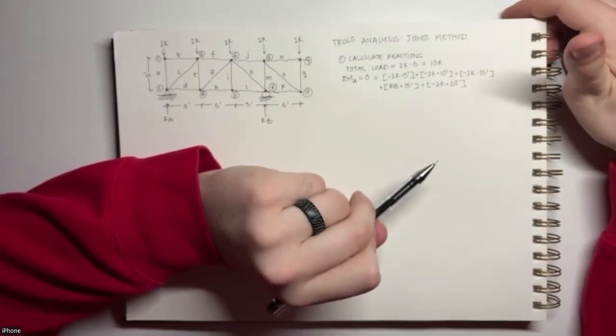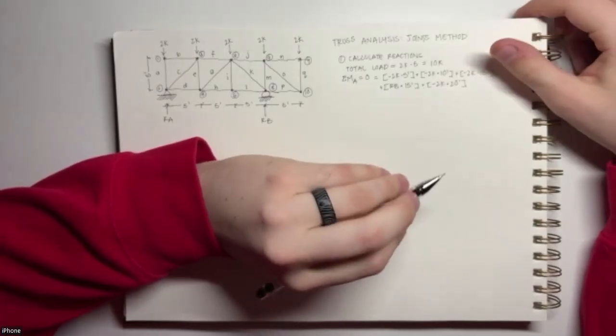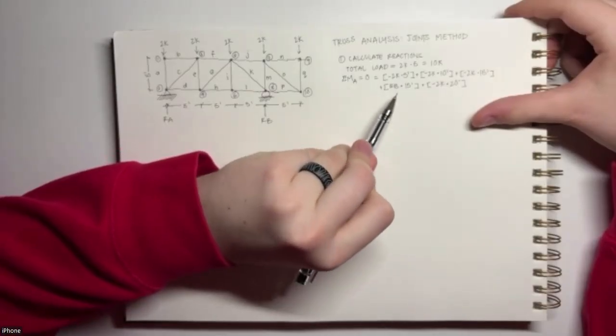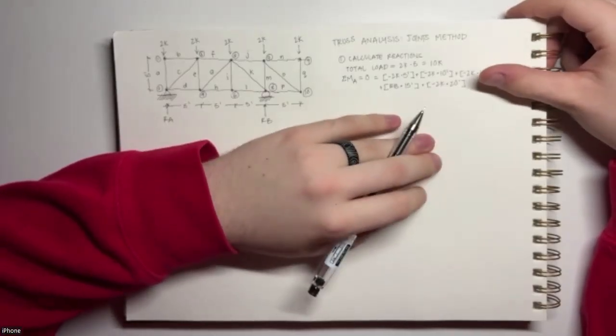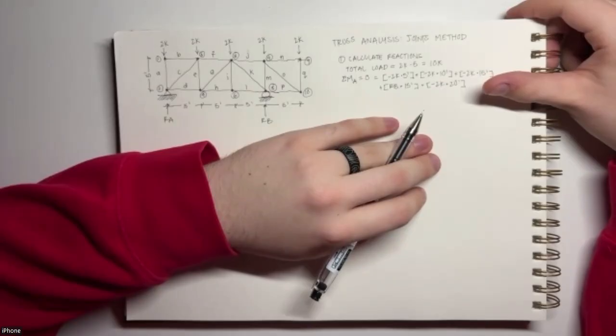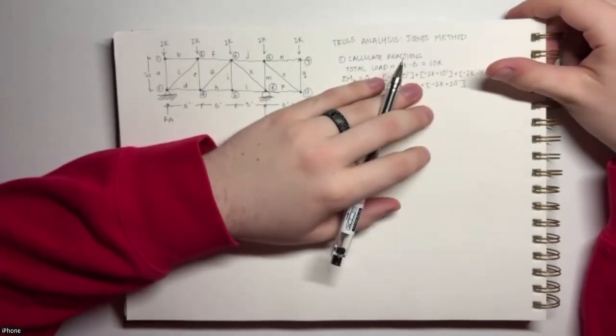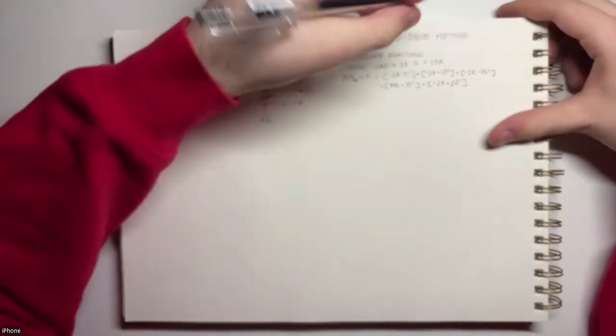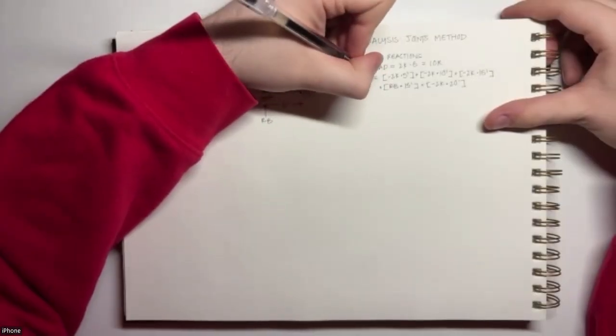Actually, I said negative 2 kips because they're clockwise. And I've put RB as positive because it's going counterclockwise. As long as they're on opposite sides, you're good. Okay, so I can start solving this.